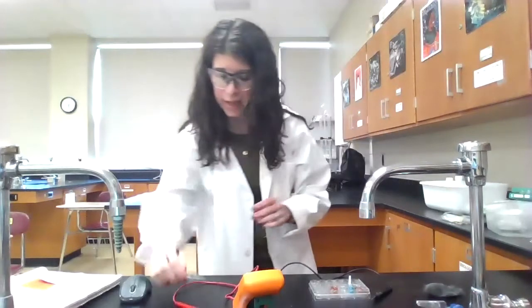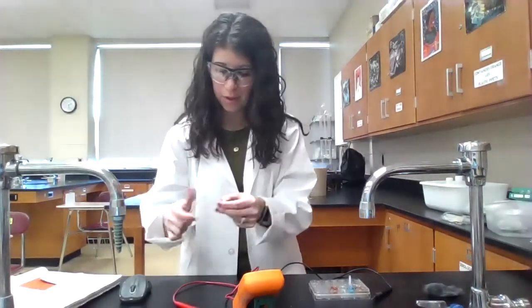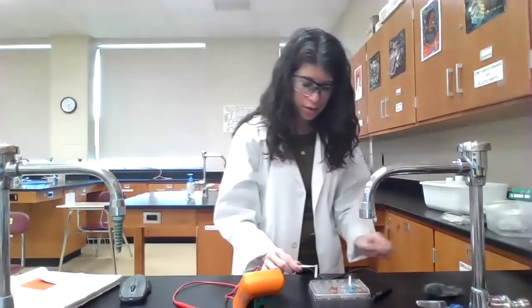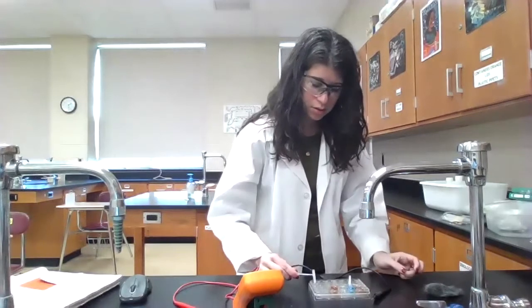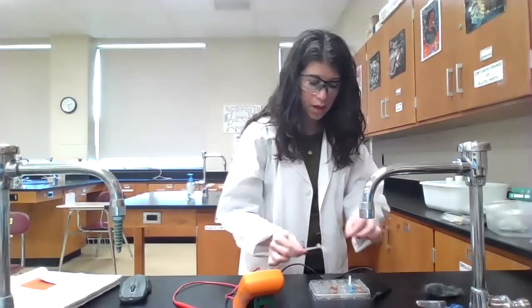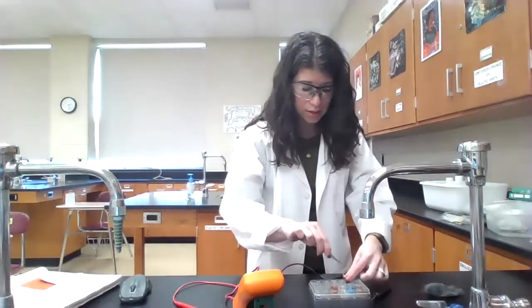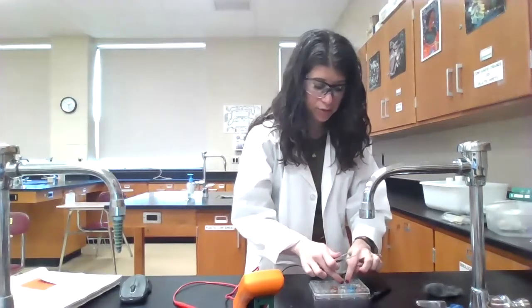So I've cleaned off the zinc, and then I'm going to take a fresh sheet of filter paper here. Dip that. Okay. And now I'm going to connect the zinc and the silver cell.